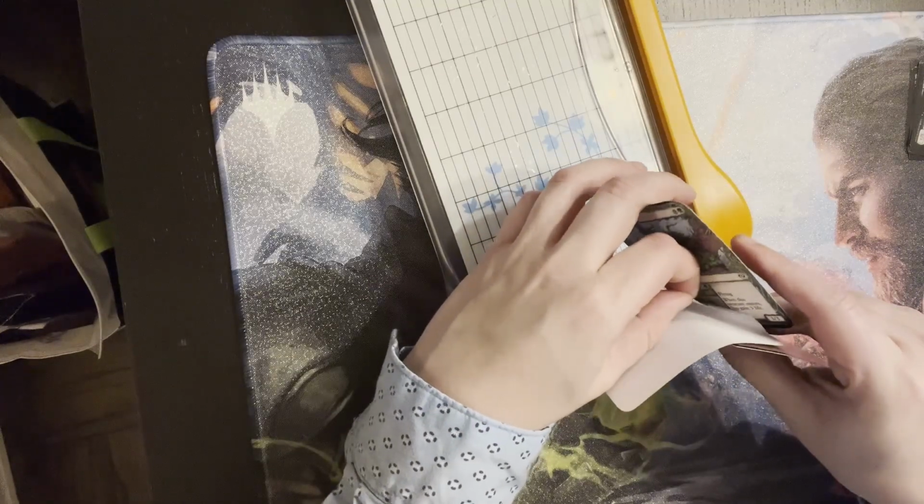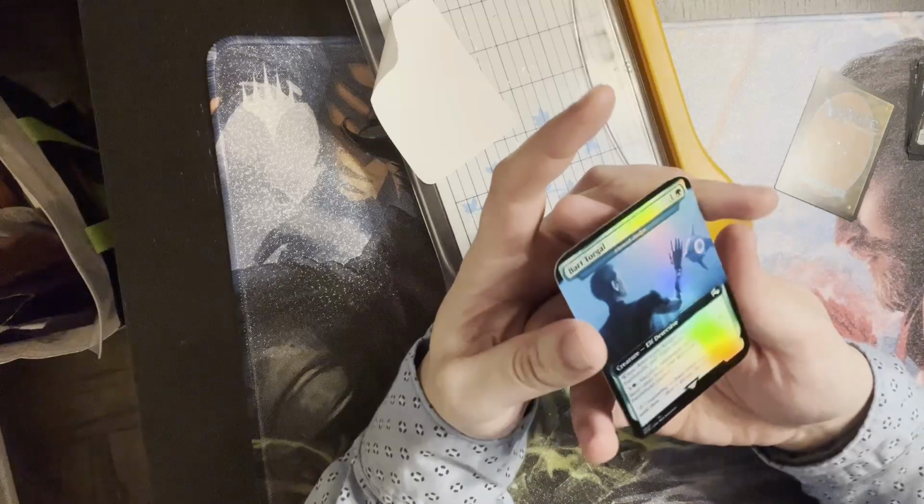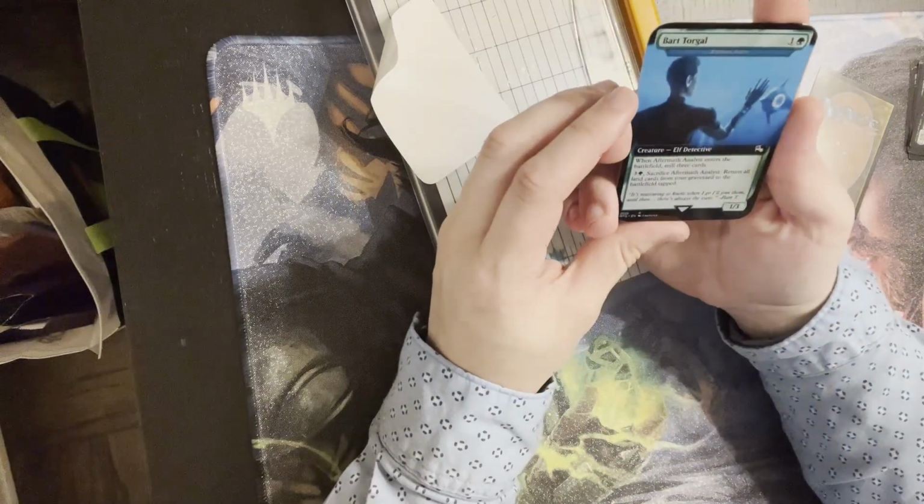And then I pull out the back from here. And then we lay everything down flat on top. And there you go. That's how you make one of the proxies.